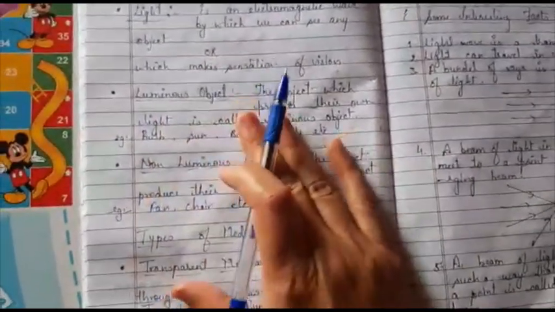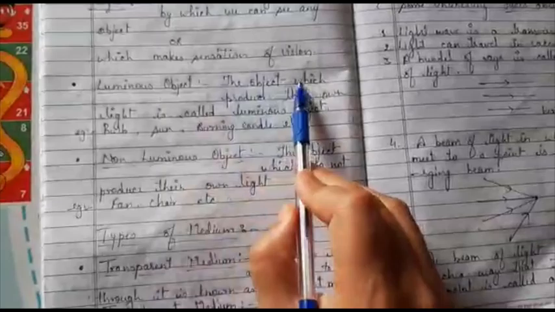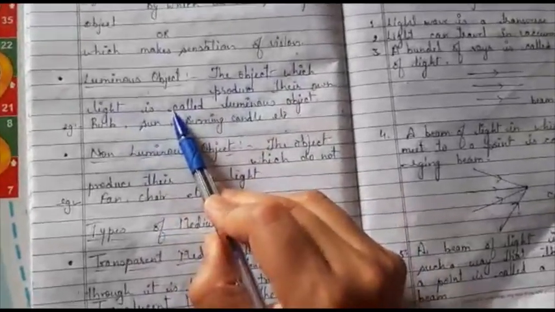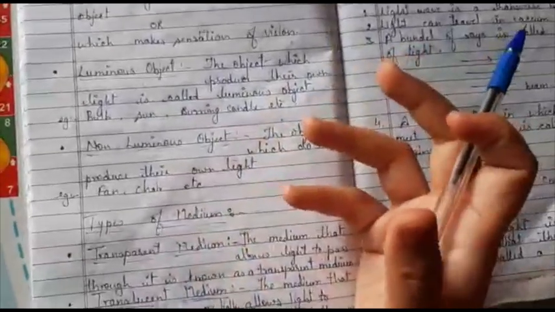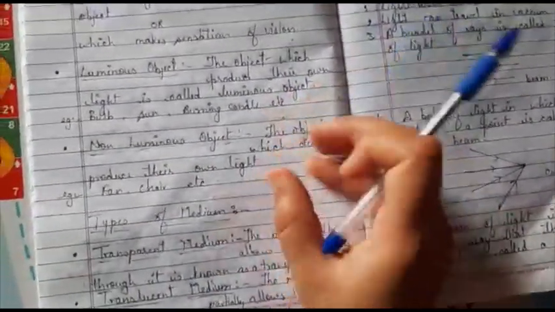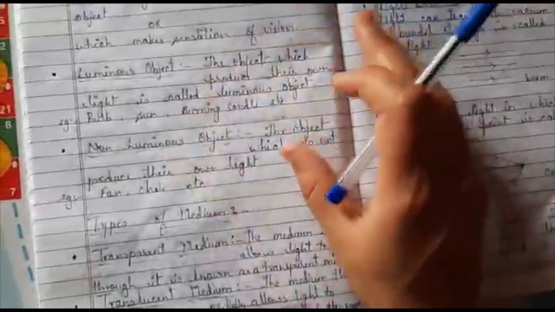What is a luminous object? The object which produces its own light is called a luminous object. Means वो object जो अपनी खुद की light produce करते हैं, like sun, burning candles, bulbs, etc. These all are called luminous objects.